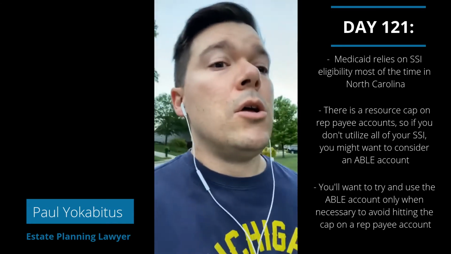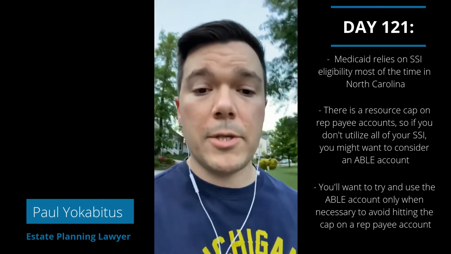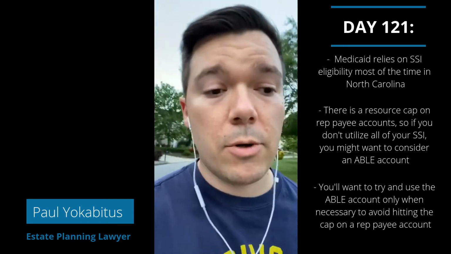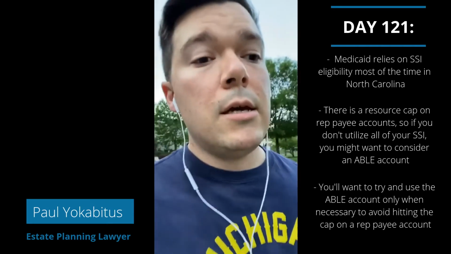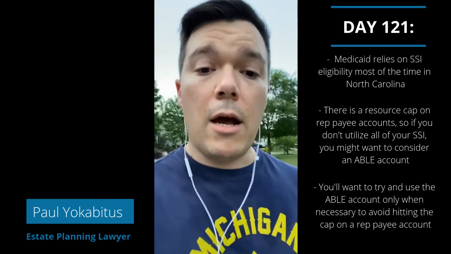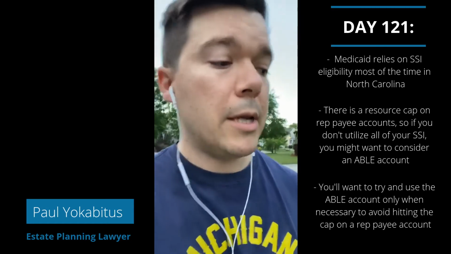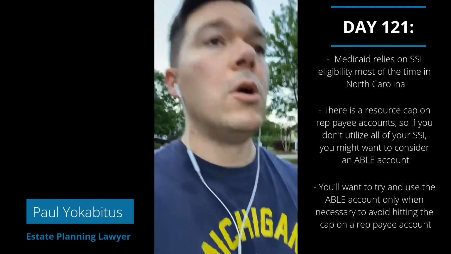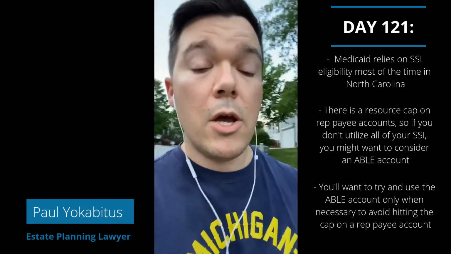So generally speaking, because that resource cap applies to representative payee accounts, it can often be advantageous to utilize an ABLE account as sort of a spillover or a sweep account, to make sure that if the representative payee account gets too high, you can just transfer the balance into the ABLE account and shelter it, keeping the rep payee account below $2,000. So the interplay is generally that you would utilize those two types of accounts for different purposes.